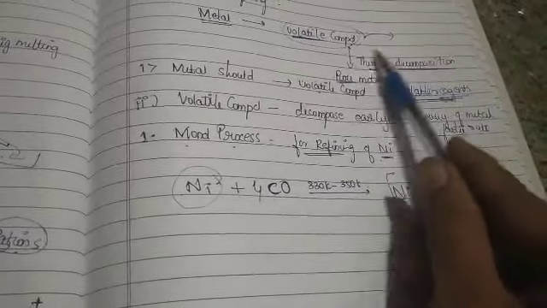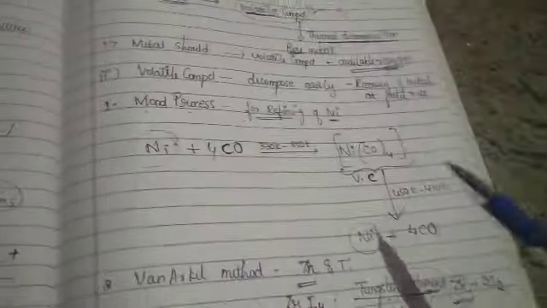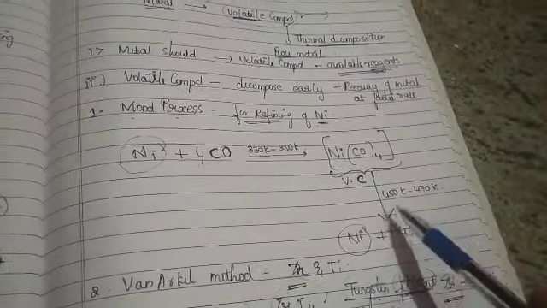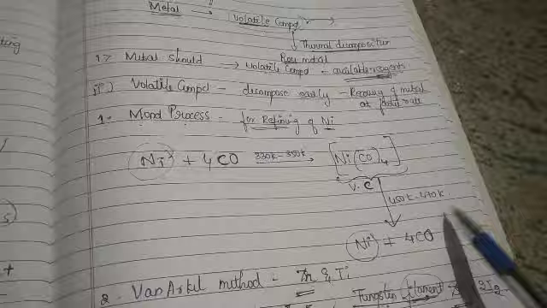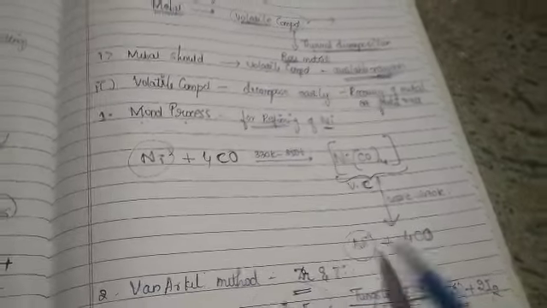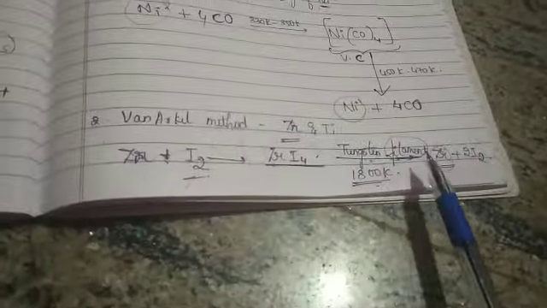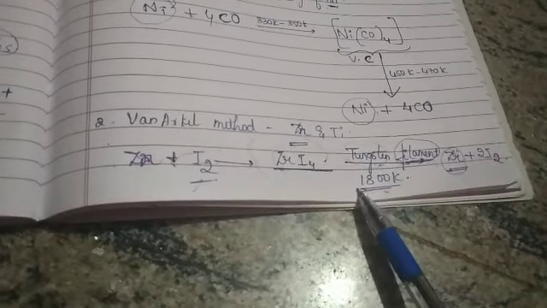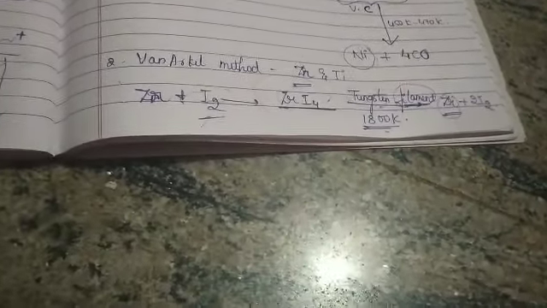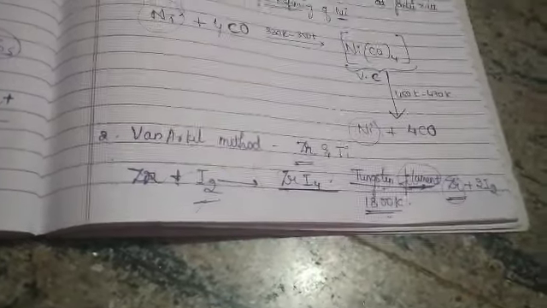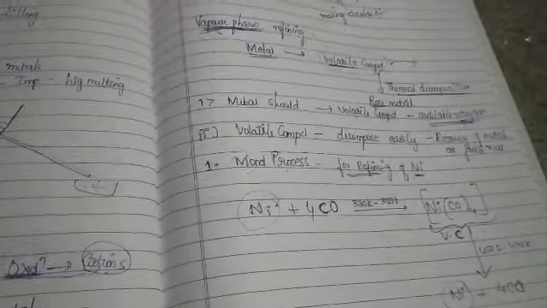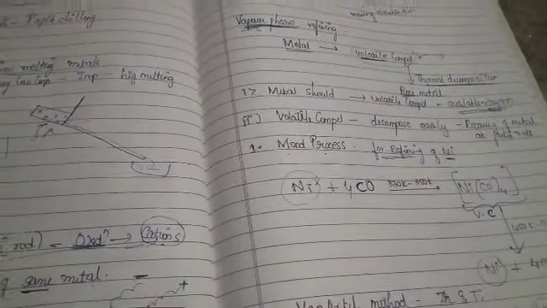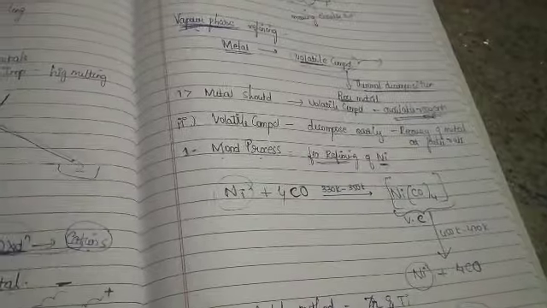Once you have the volatile compound, it is collected in another chamber where you thermally decompose it at a very high temperature. Of course, we have seen it: nickel tetracarbonyl is subjected to nearly 450 to 470 Kelvin, where we obtain pure nickel. In the Van Arkel method, zirconium iodide on a tungsten filament at 1800 Kelvin gives pure zirconium. These are the different techniques, but we can't say that every technique can be employed for all metals. Depending upon the properties of your metal and its impurities, each technique has its own advantage for a specific metal.